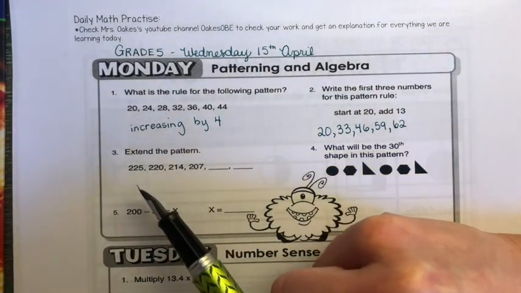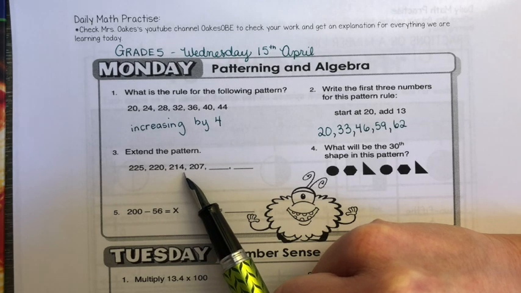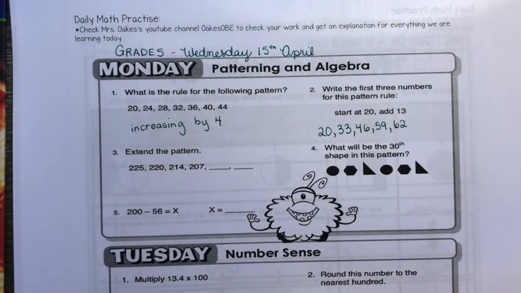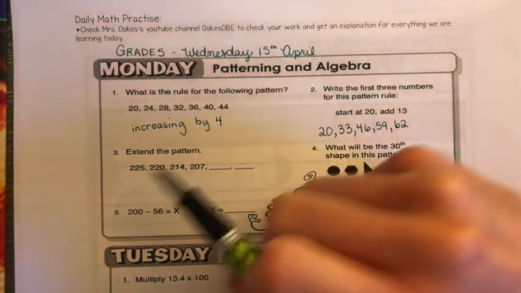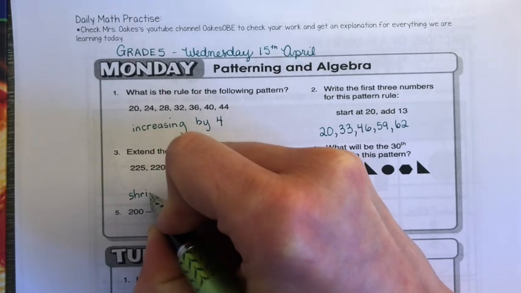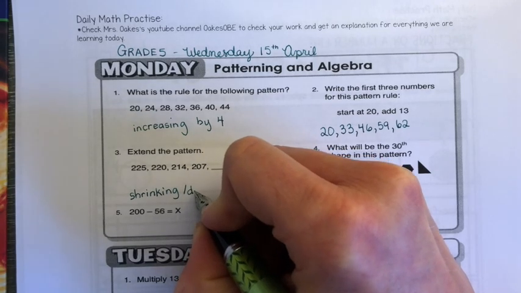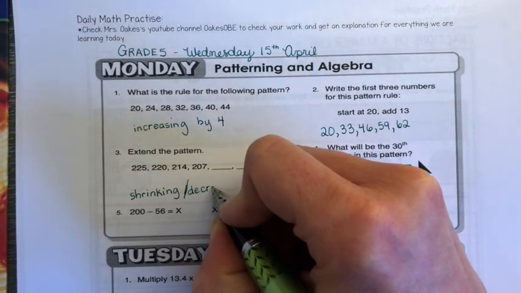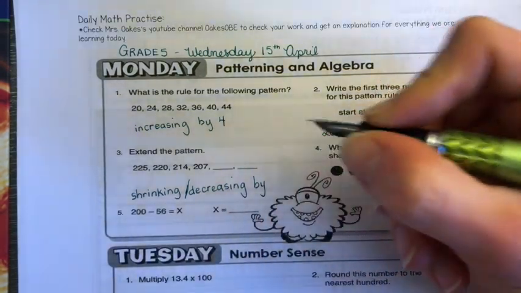Okay, extending the pattern: 225, 220, 214, 207. Now this one is a tricky pattern. Pause the video and think about what it could be. All right, have you figured this one out? I hope you paused the video and thought about it. But this one, it's a decreasing pattern. It's a shrinking pattern. And each time it decreases or shrinks, it's going down by a different number.